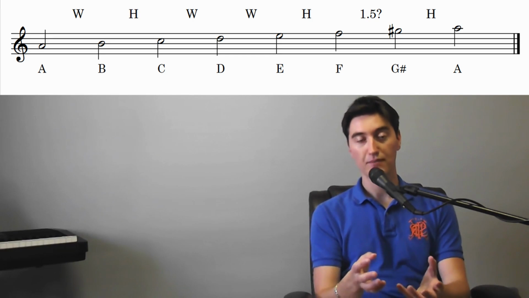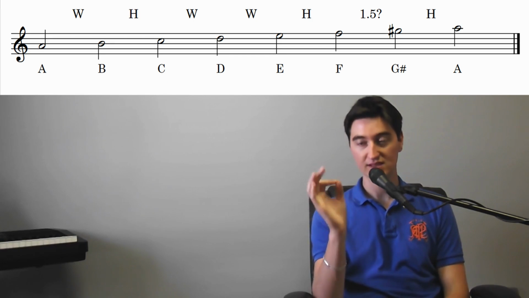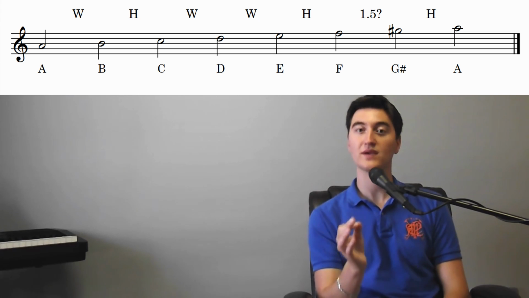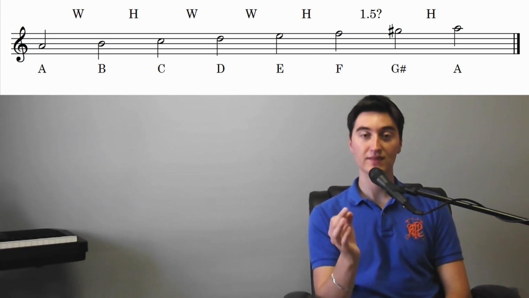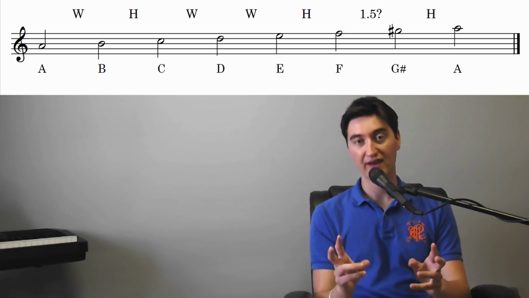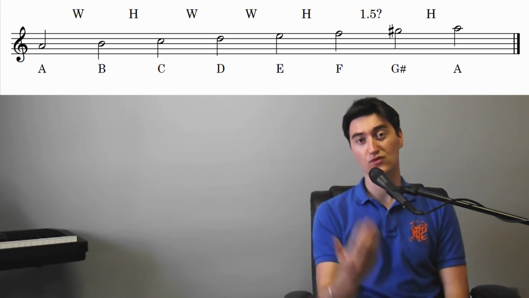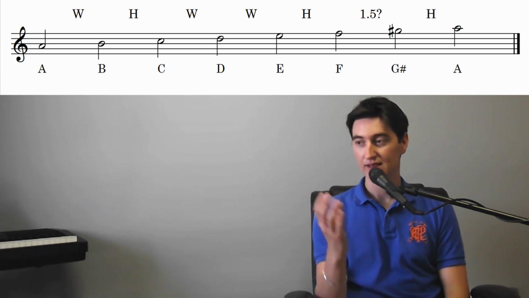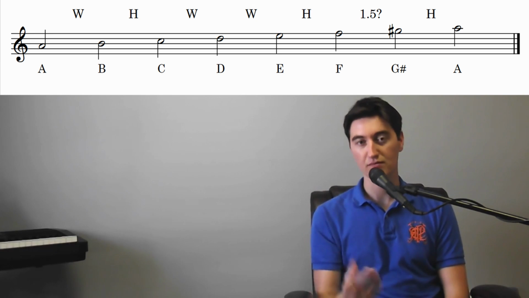Now, what a harmonic minor scale does is it takes that note, that seventh note, and raises it a half step, so it becomes the leading tone. So that way, the minor scale sounds more complete. So that's why you have that weird 1.5 step, because you have a lowered sixth and the raised seventh, and you have a weird augmented second or minor third, if you will.